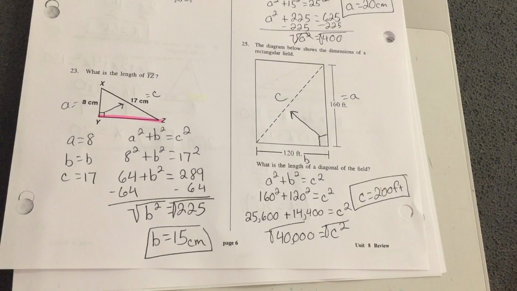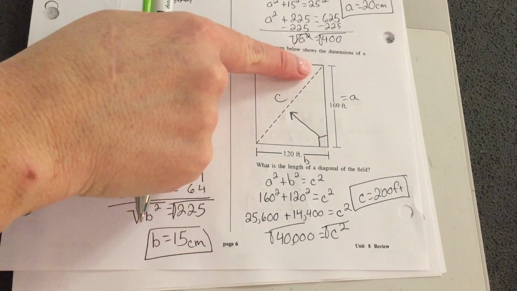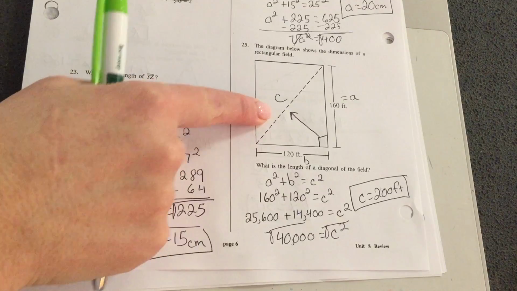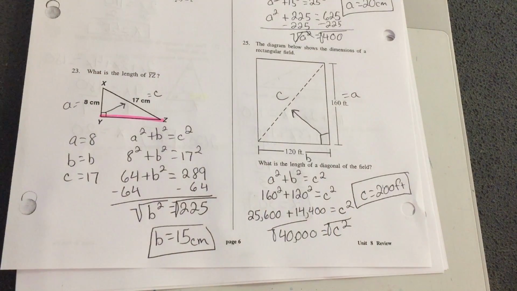Does it make sense that that diagonal right here is going to be 200 feet if you have 160 and 120? Yes, it's not like 500 or 600, so it's not a weird number. It's close to it, but it's also the longest side. All right, flip it to number 26.